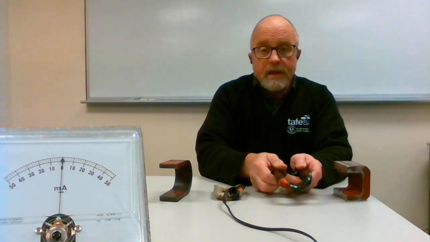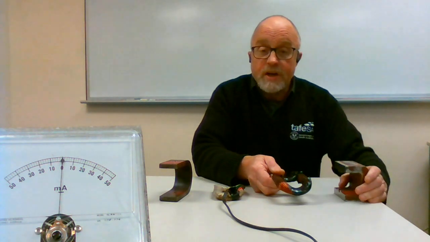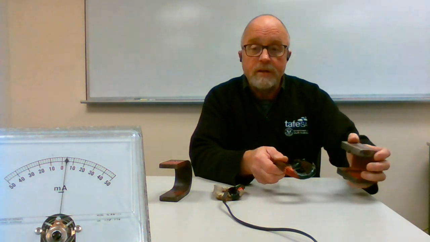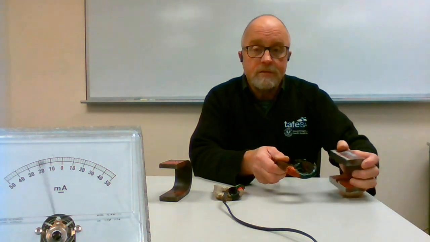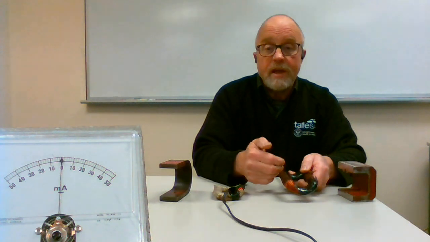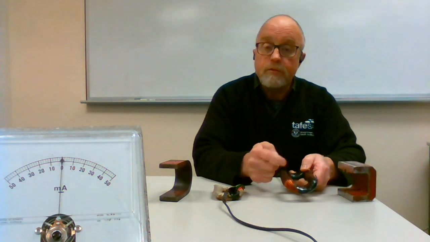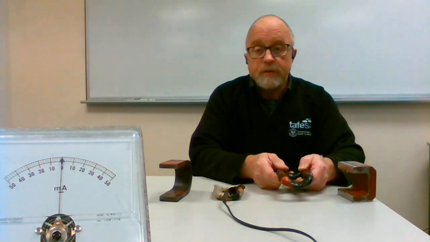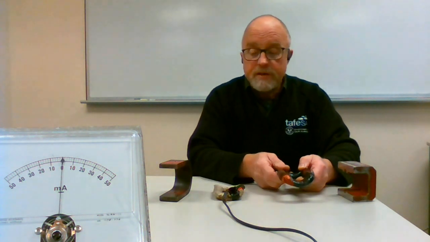We're producing an EMF. I'll now change to a strong magnet, still moving fairly slowly, and we've got quite substantial movement on our needle. So we've increased the EMF that we're producing. We've increased the voltage. And if this was a complete circuit, we'd have current flow. And really that's what's driving the meter.